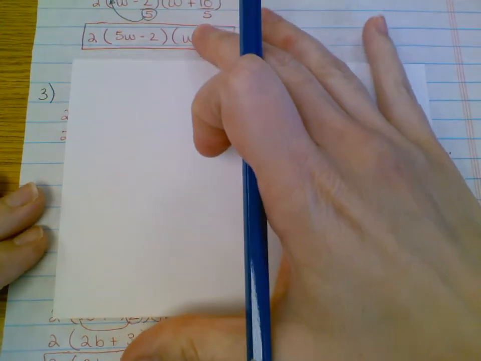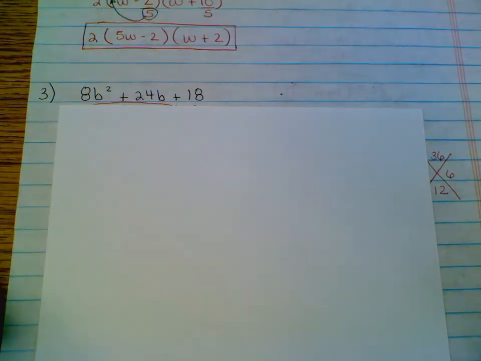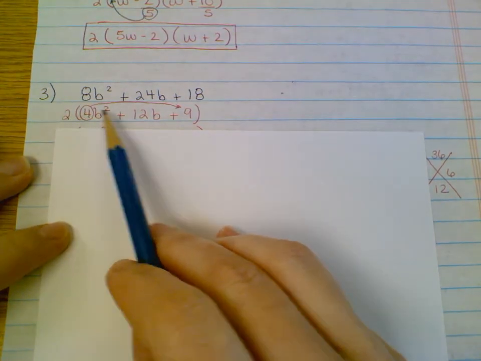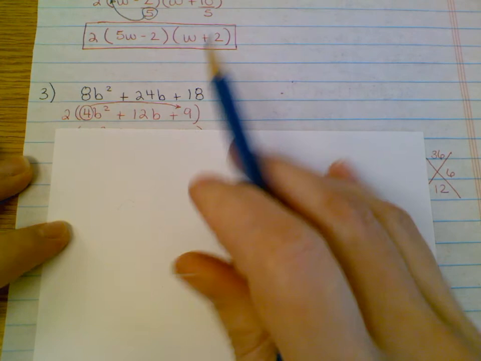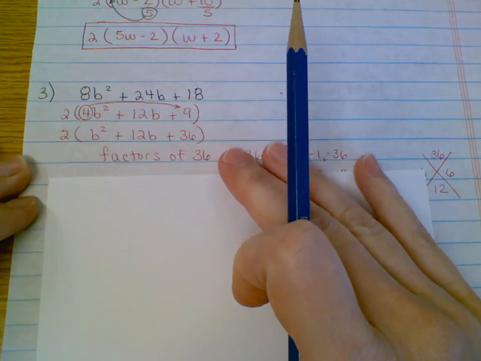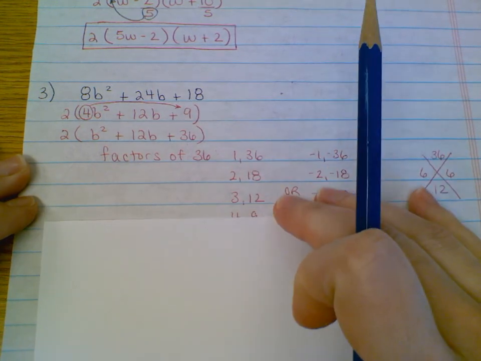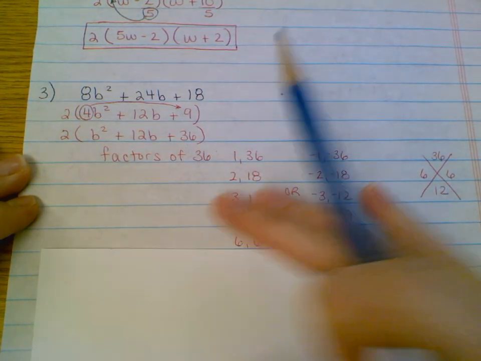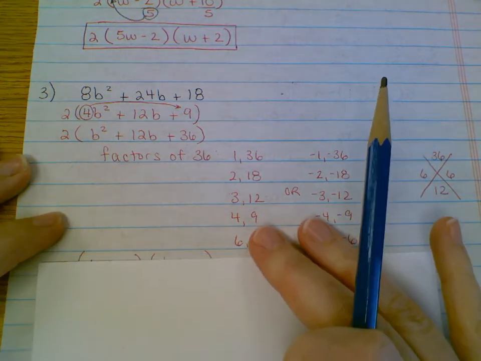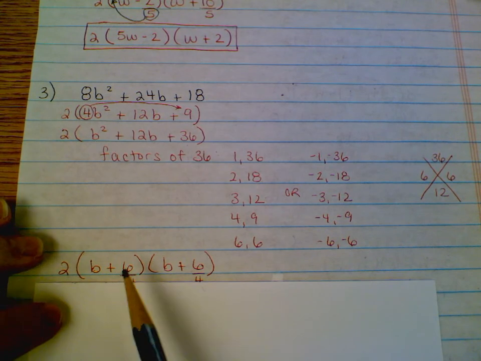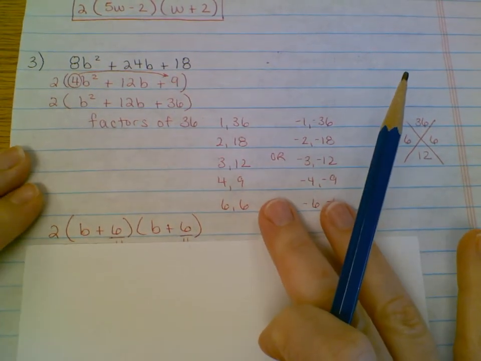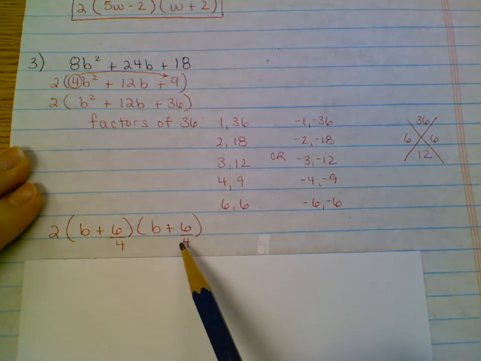So this last question is number 3 on your worksheet. So following through, this is what it should look like. So I look for GCF, which is 2, so I divided them all by 2. I slide this 4 over, so now I have a 36 on the end. I'm going to list all the factors of 36 and find which ones will add up to 12. So in this case, I'm going to use +6 and +6. So now I have my GCF, then I have B plus 6 and B plus 6. I'm going to divide by the number I slid, which was 4.